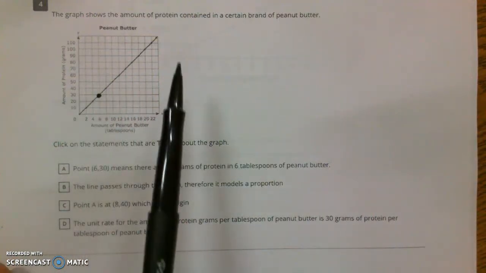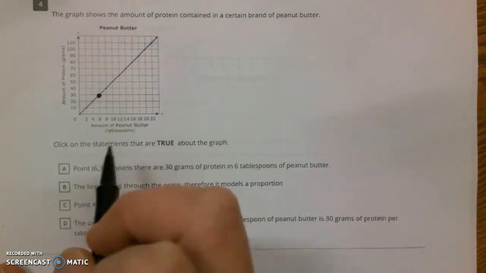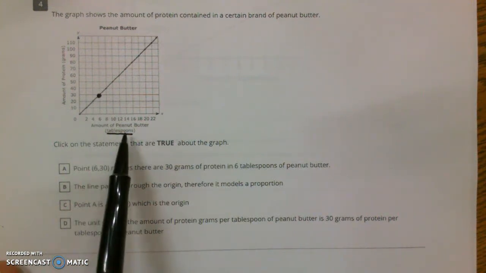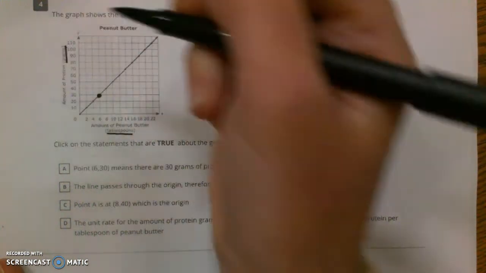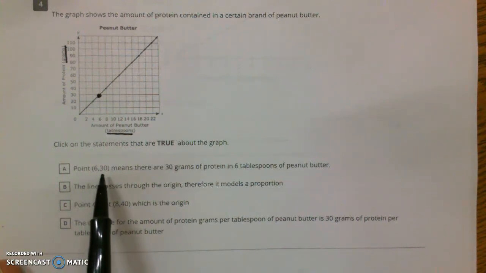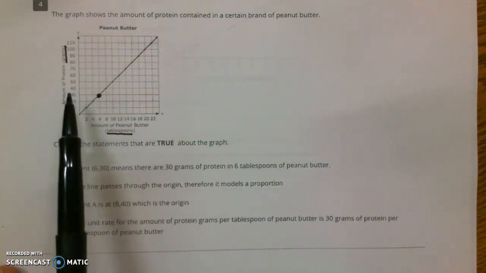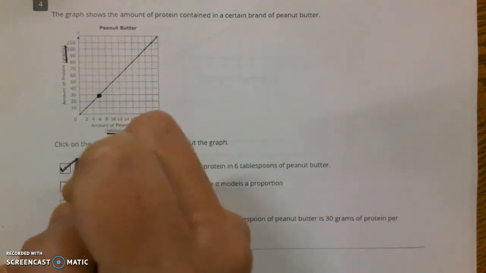Okay, question 4. We were looking at a graph, and the most important thing was to really pay attention to your labels. Our x-axis was a unit of tablespoons. Our y-axis was a measurement of grams. We are looking for true statements. A, the point (6, 30) means that there are 30 grams of protein in 6 tablespoons of peanut butter. That would be true.